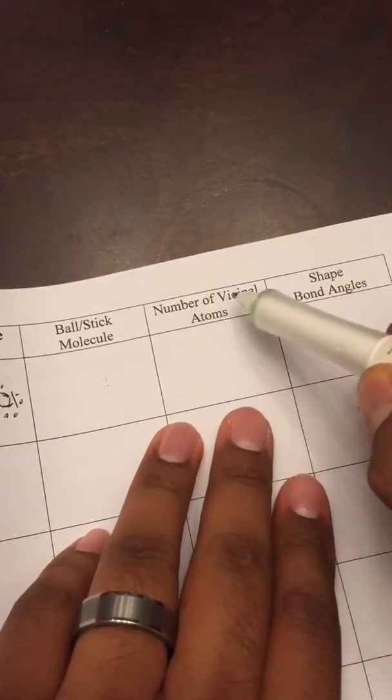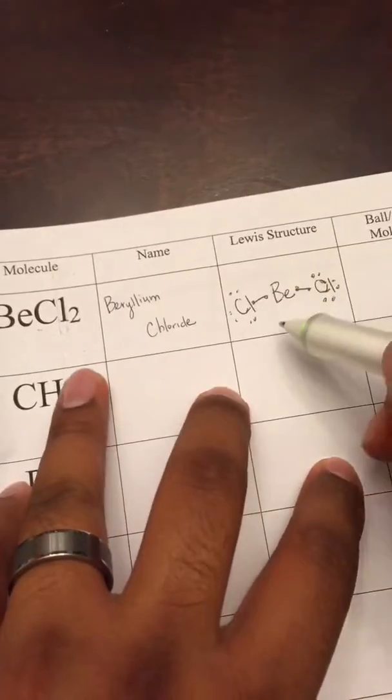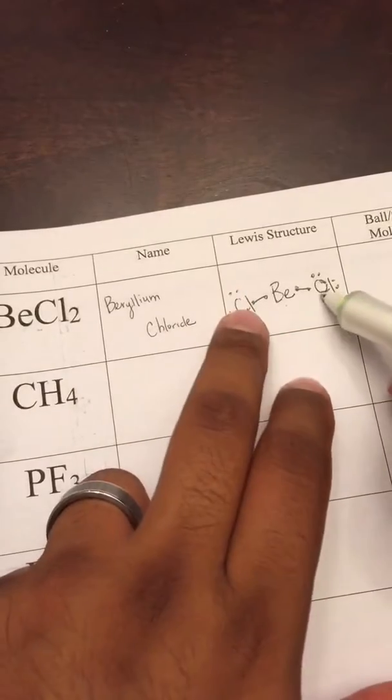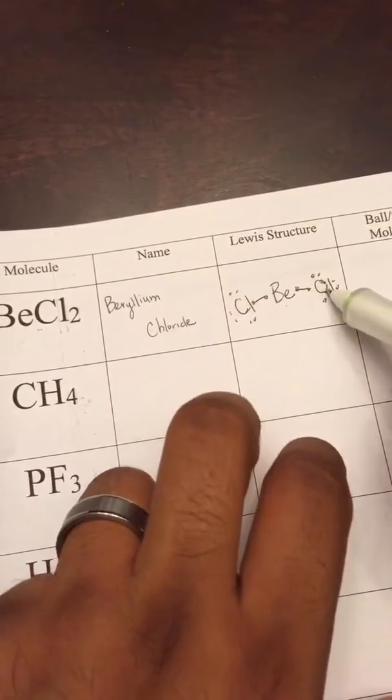So how many neighboring atoms does it have? You look at the formula, or even you look at here, you see that this is the center atom, and how many neighboring atoms, how many vecinos? It has 1 and 2. So we're going to put for this one right here, 2.